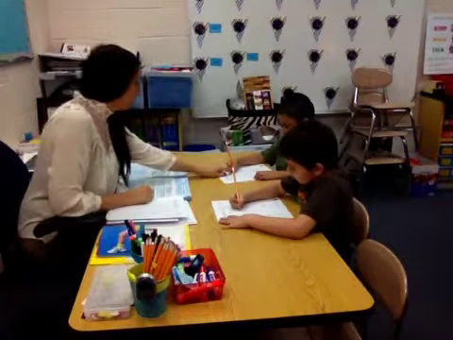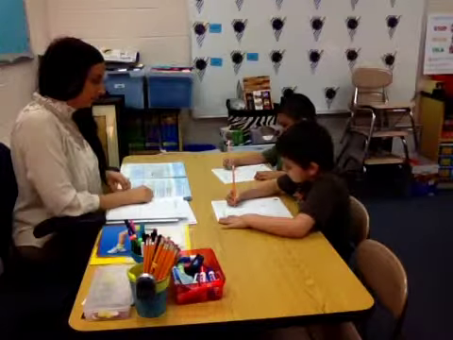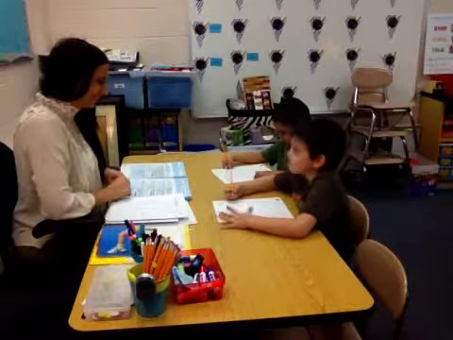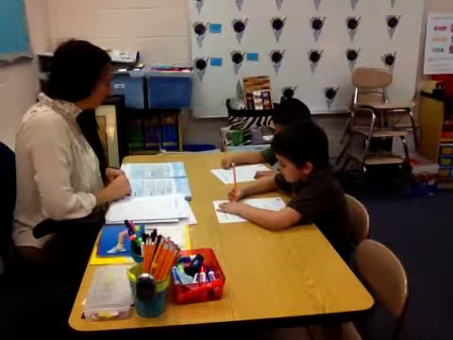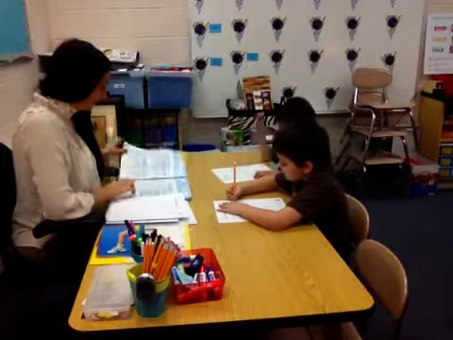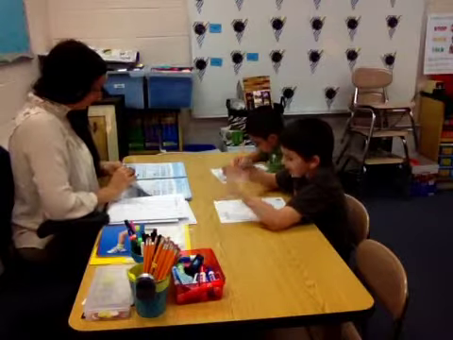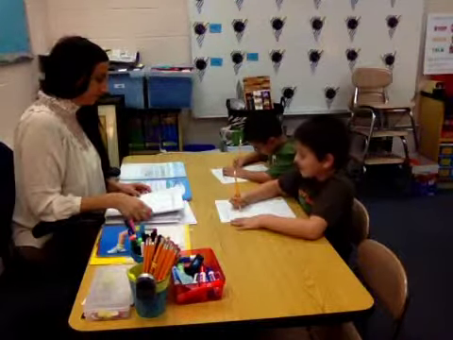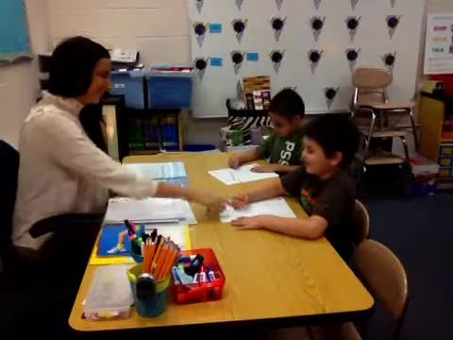Make sure it comes all the way down to the grass line. Those are lovely L's. Good job, keep going. And circle your best L. I like this one.